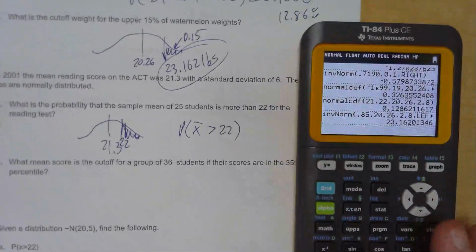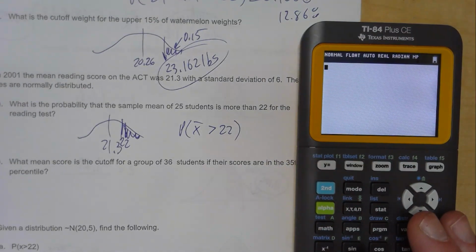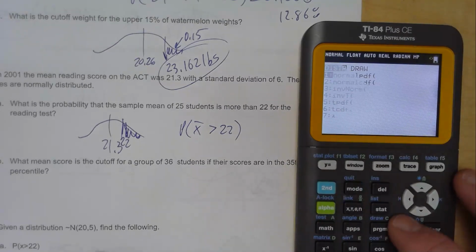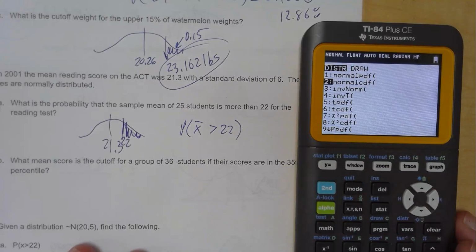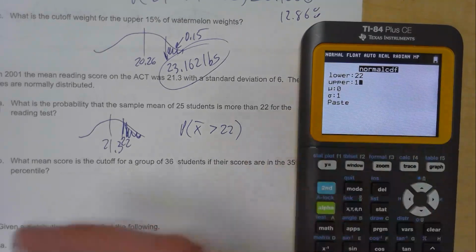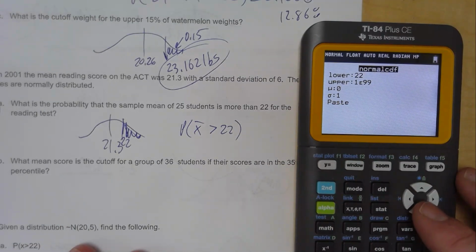So we got more than 22. So we go second distribution, normal cdf, more than 22, so my lower is 22. My upper is going forever, so positive infinity, so second EE 99.